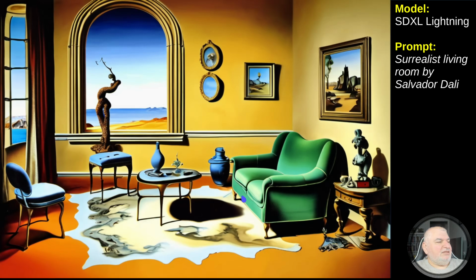Now let's look at this one, by a different model, the same prompt by SDXL Lightning. And this for me looks more like a Dali artwork or a Dali reproduction, because I can see his colors.